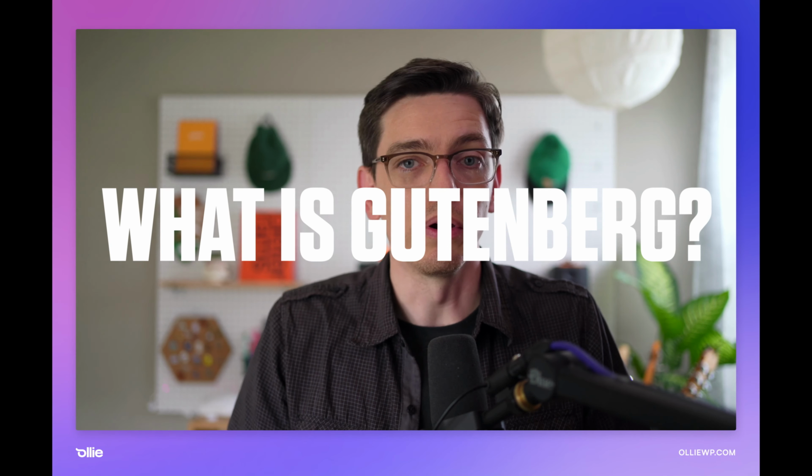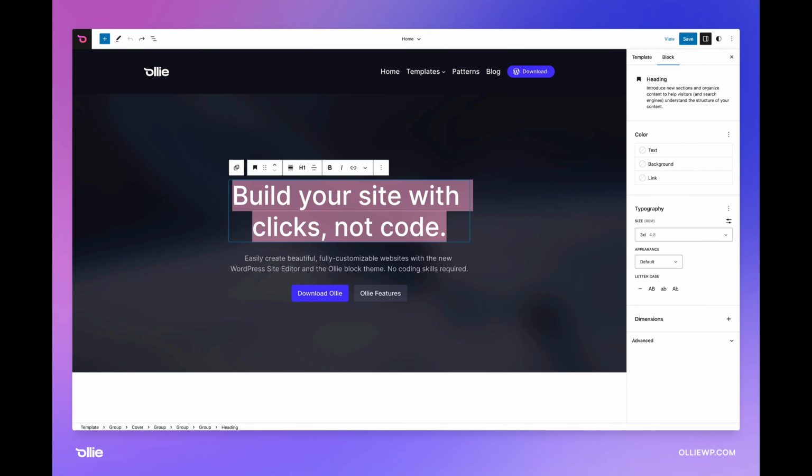So I thought I'd take just a few minutes today to talk about what Gutenberg is, what it isn't, and why it's probably time to move away from the term altogether. So what is Gutenberg? Well, before I tell you what it is now, I probably should tell you what it used to be. So over the past few years, you've probably noticed WordPress has gone through some major changes.